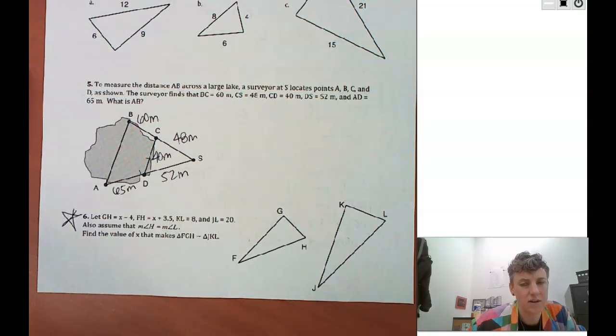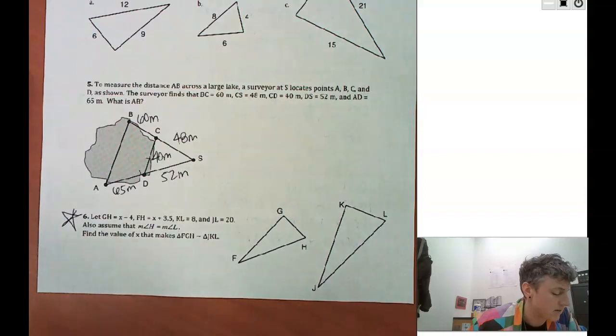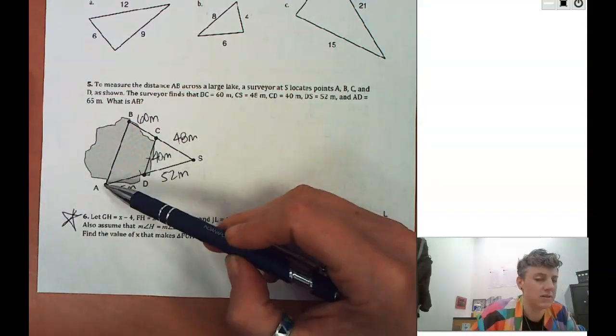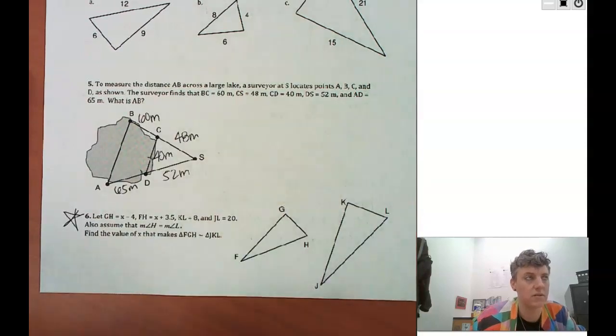So it looks like he measured everything except for A to B. Why did he do that? Why did he not measure the only thing he wanted to measure? I'm going to guess because this is a long way, and maybe he doesn't want to swim the whole way and figure out how long he swam or something. I don't know.